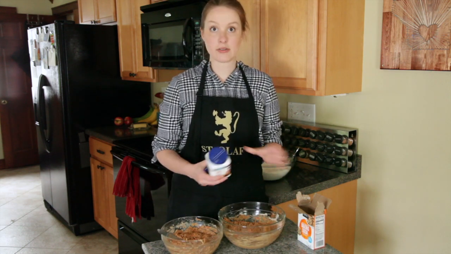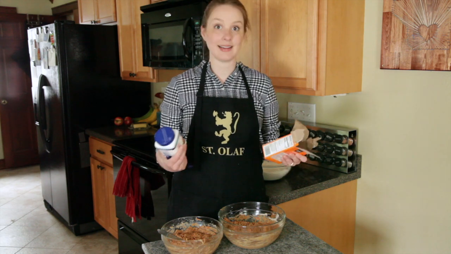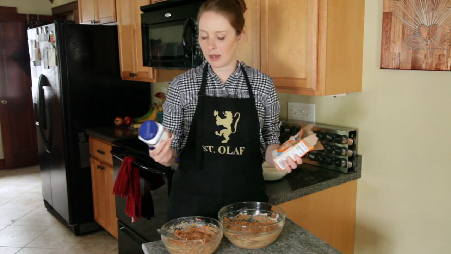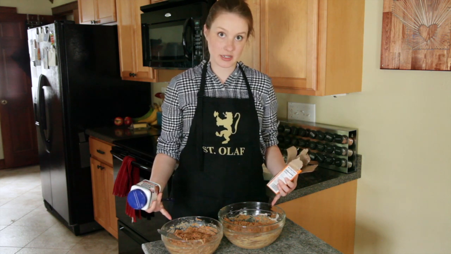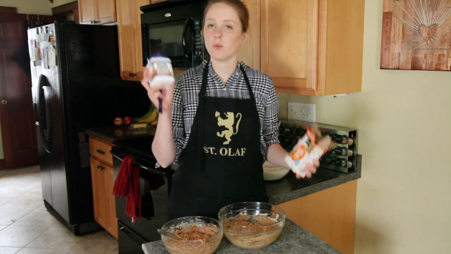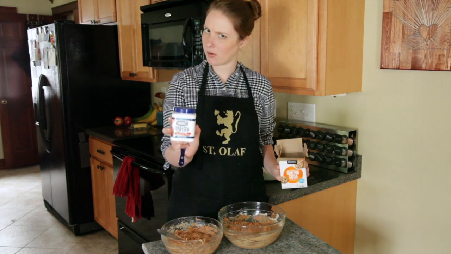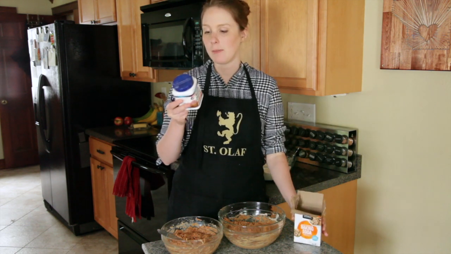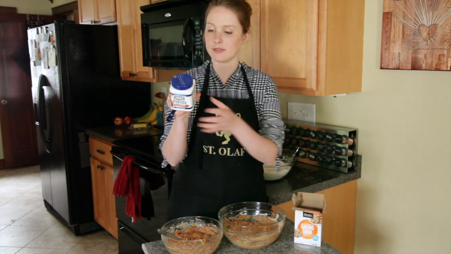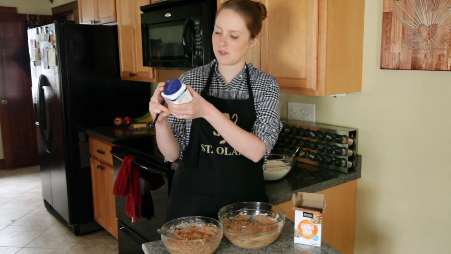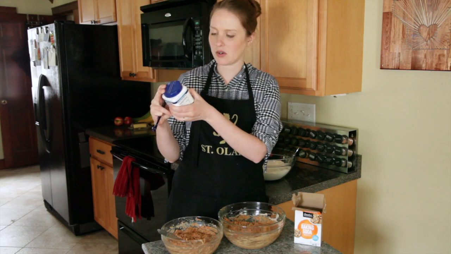Now, oftentimes in muffins, you're going to see two different leavening agents. Those are going to be the things that make it rise. I've already got one leavening agent in here, which is eggs. And then we have two options. We have baking powder and baking soda, which look very similar, but baking powder, if you look carefully, has sodium acid pyrophosphate, sodium bicarbonate, cornstarch, and monocalcium phosphate.